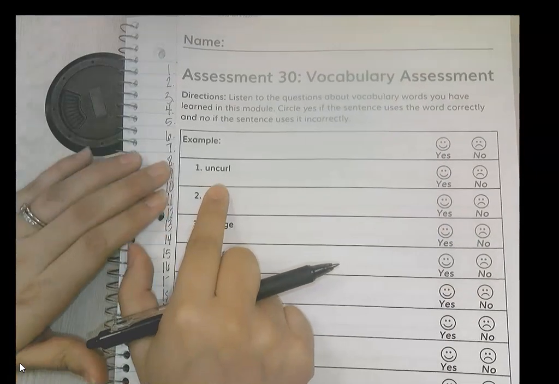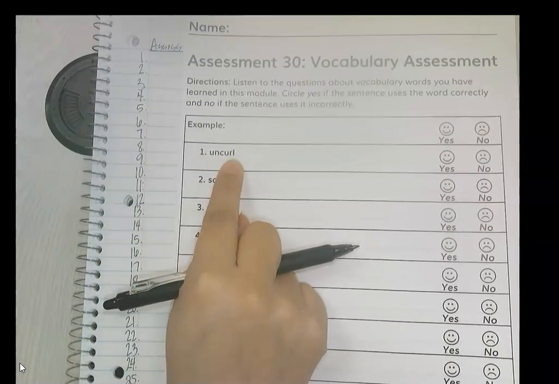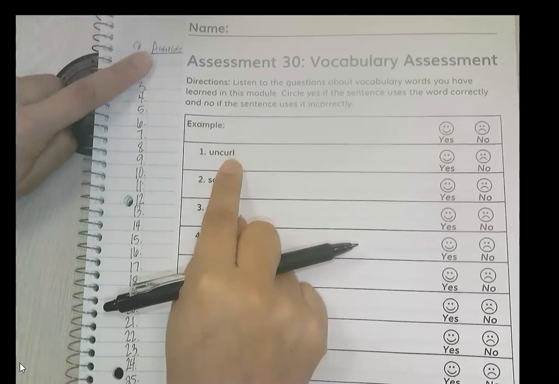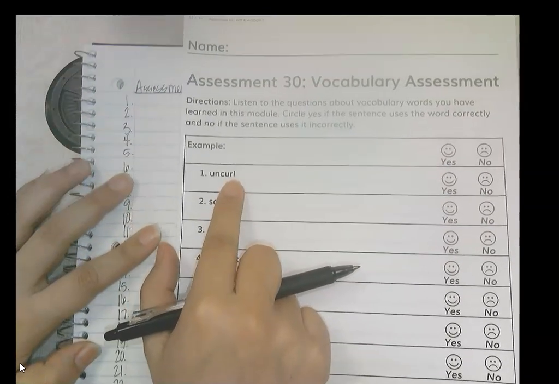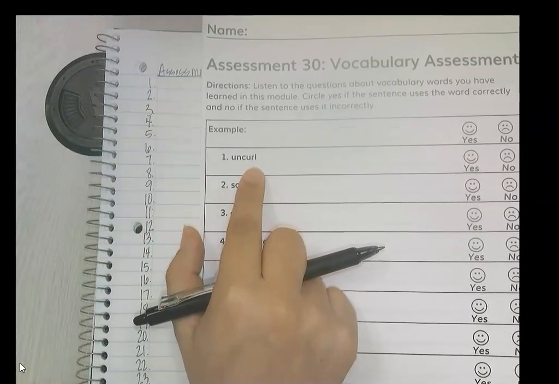Let's do number 1 to show you how you're going to do it. So number 1 is uncurled. I'm going to show you the word here, and then I'm going to read it out loud, and you will write yes or no on your response journal, okay? So word 1 is uncurled.